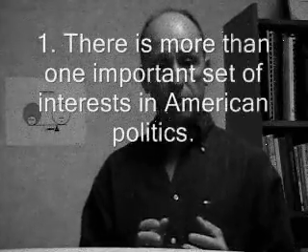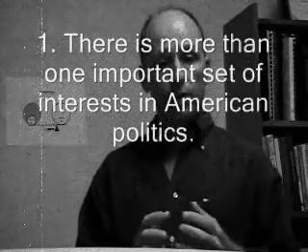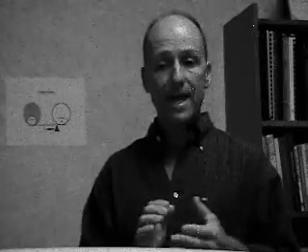The pluralists countered in the 1950s and 1960s that this assertion was nonsense. There is not just one set of interests that matters, rather there is more than one set of interests. Plural means more than one. In fact, there are many different sets of interests in American politics that may have influence over policymaking.